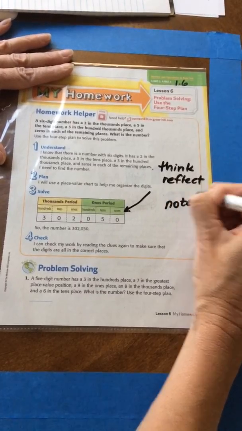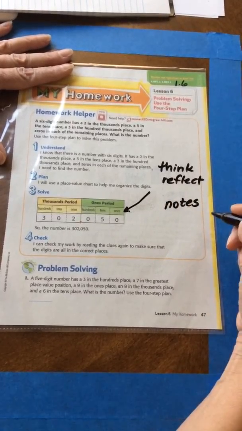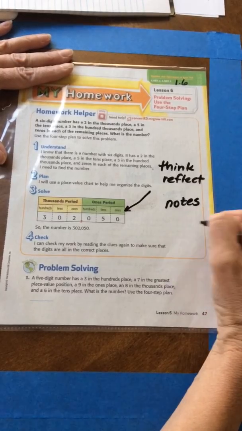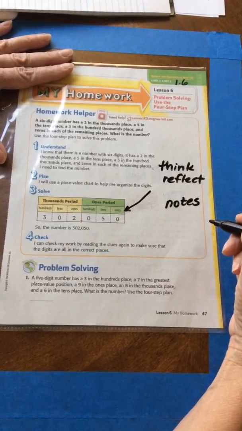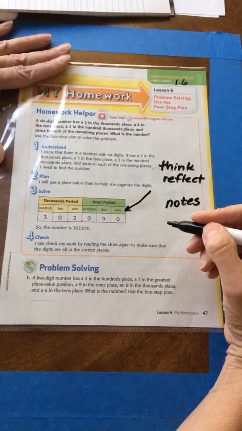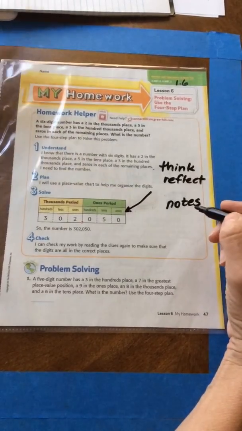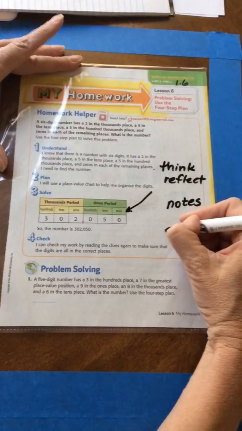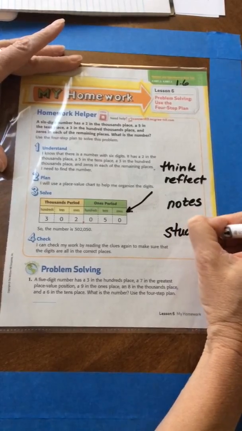We even made a place value chart at the beginning of this chapter that we put in our spiral notebooks. That's also an awesome tool to go back and look at and reflect on. So that's all a part of studying to make sure you understand what's going on.